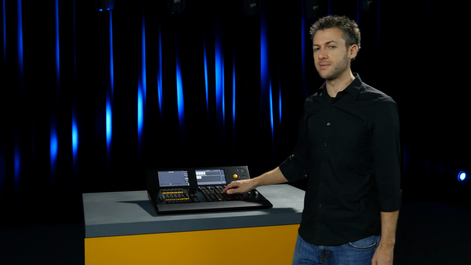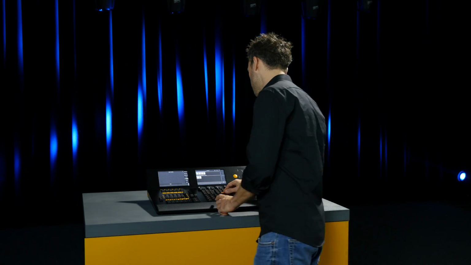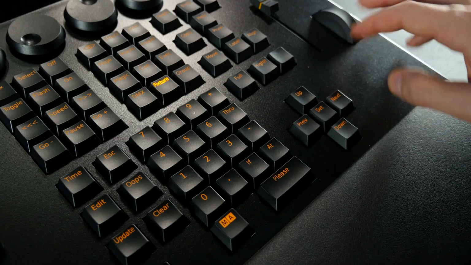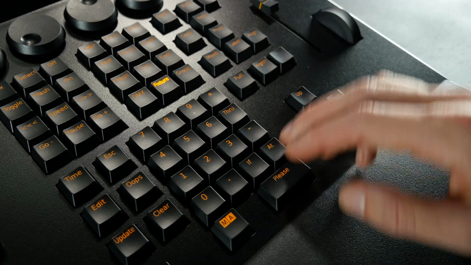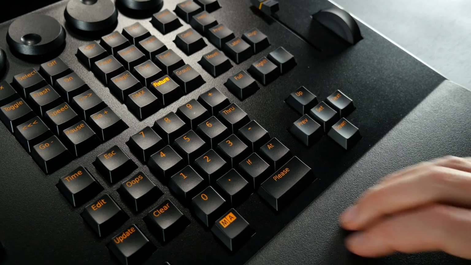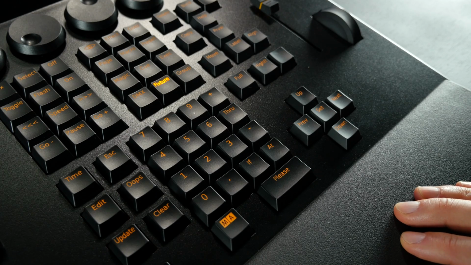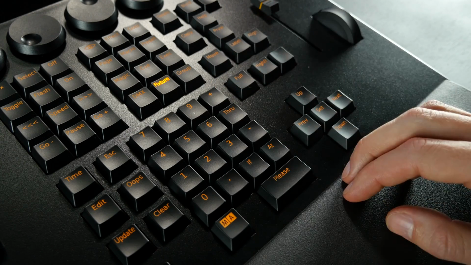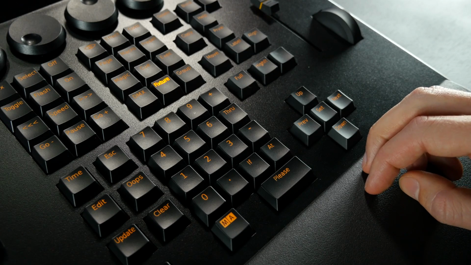There are a number of ways of turning fixtures on. We can press the Full key, use the level wheel, double tap the At key, or press At, then a percentage value, followed by the Please key. We can also quickly double tap the plus or minus keys to add or remove 10% intensity.